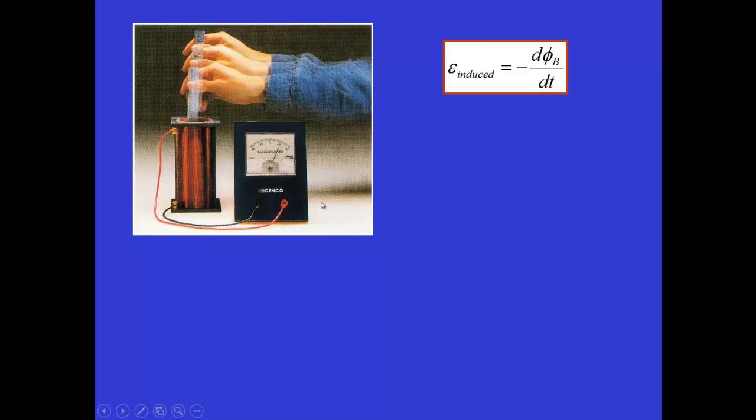And Faraday's enduring contribution was not only to notice this effect, but also to be able to quantify it. And what he noticed, because this is the language that was used to talk about forces that cause charges to move, they called it an electromotive force, he found that this epsilon that was induced by the changing magnetic flux was equal to minus the time rate of change of magnetic flux.